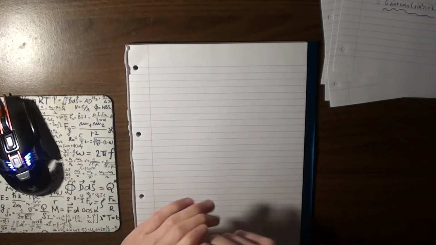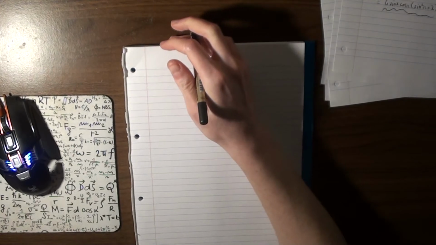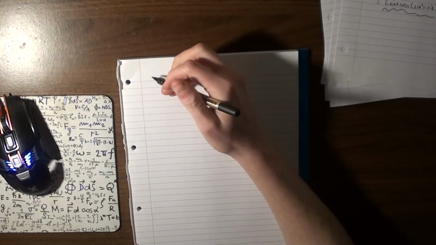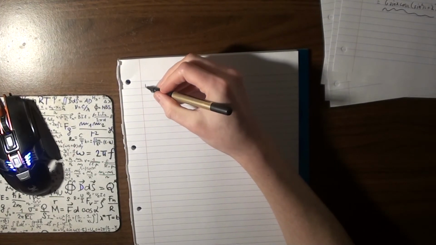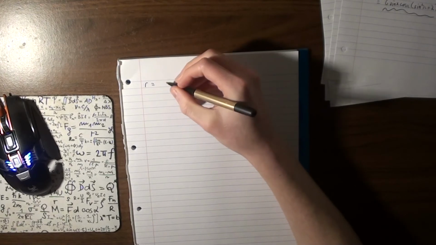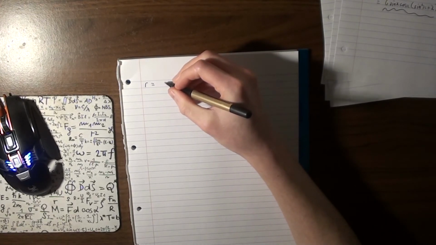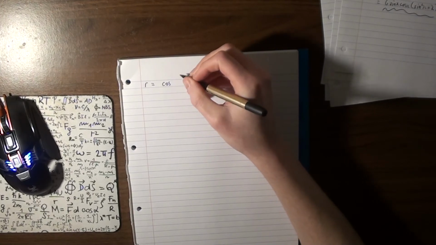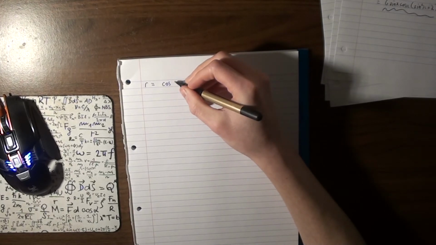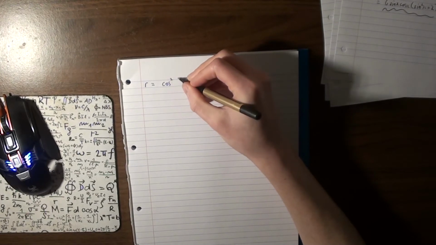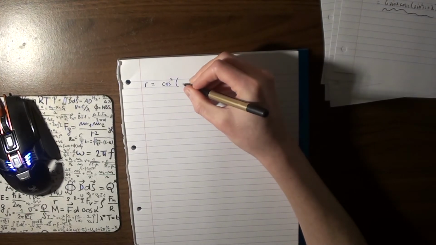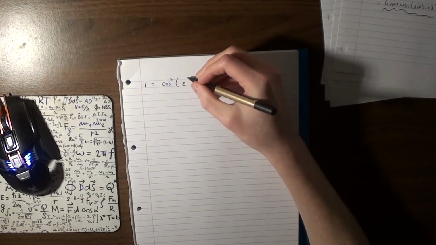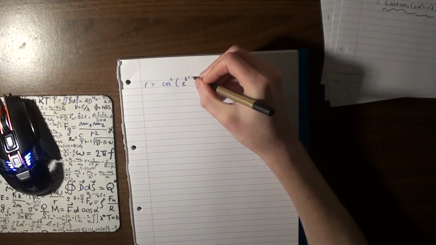Let's do, I'll do a strange one. I'll do strange notation. So R is equal to cos squared of e to the t squared.